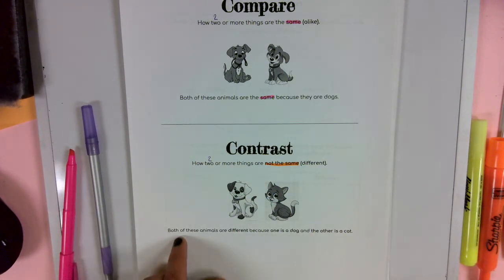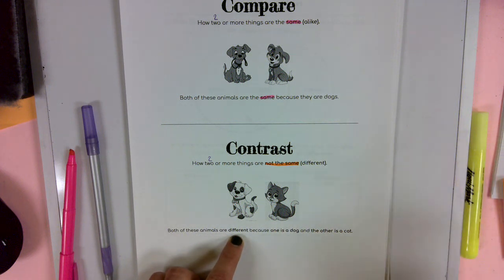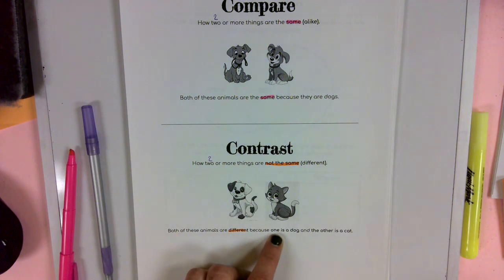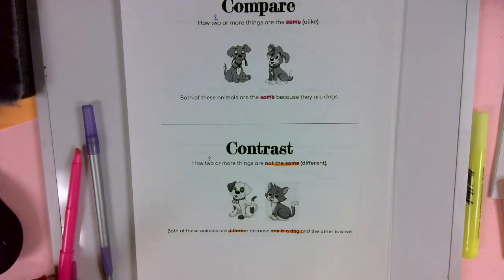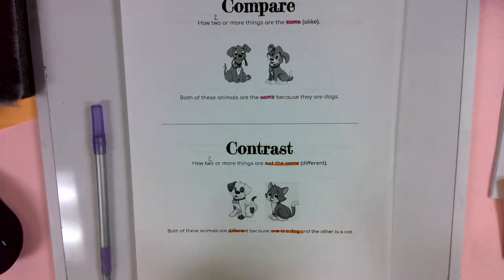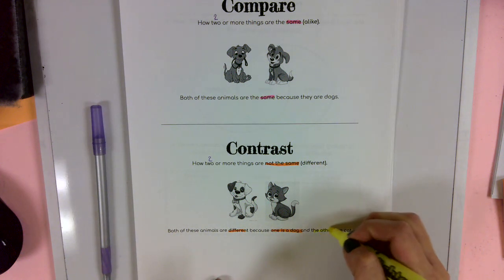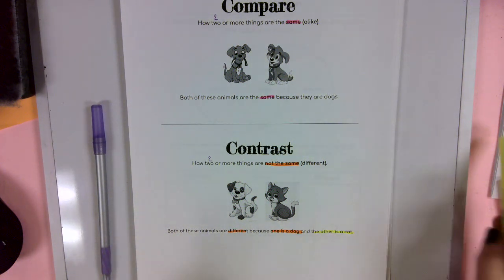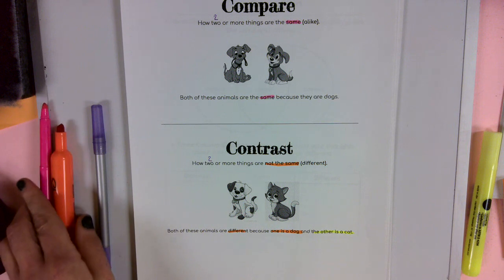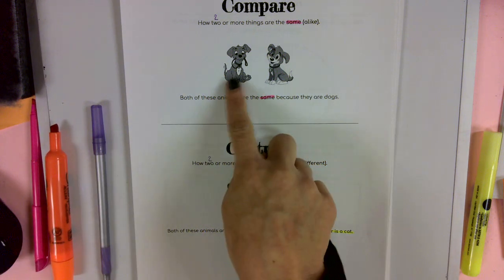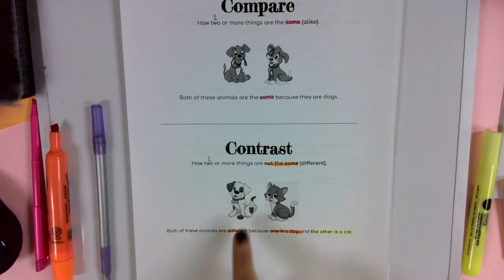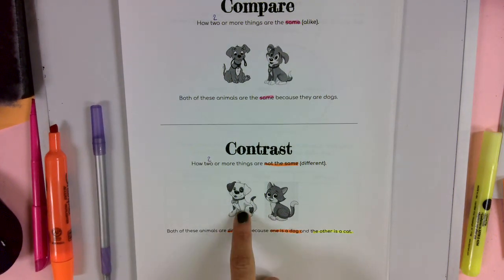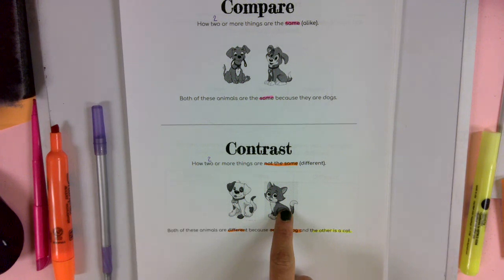So both of these animals are different because one is a dog and the other one is a cat. That is why they are different. So these two are the same because they are dogs. These two are different because one is a dog and one is a cat.